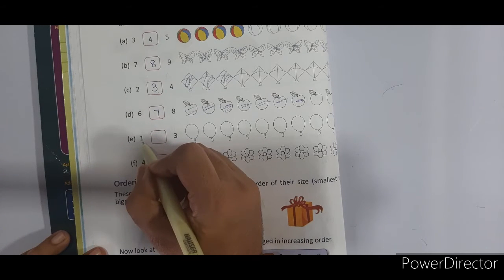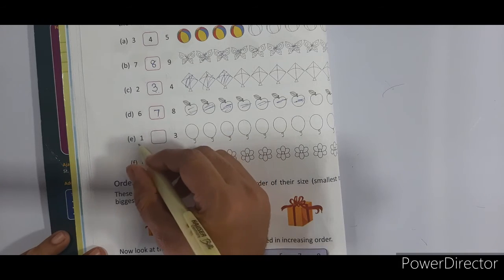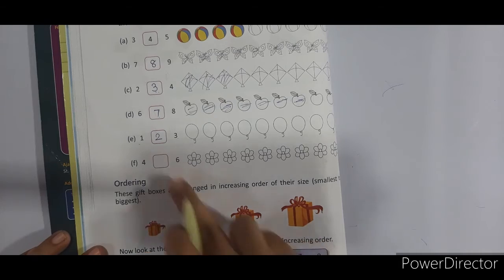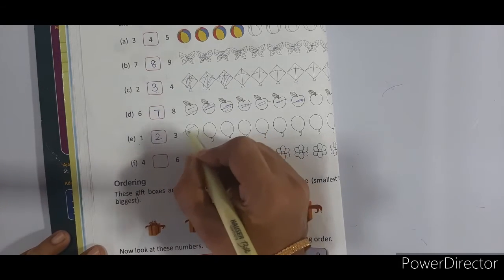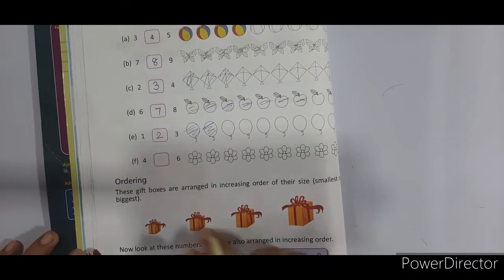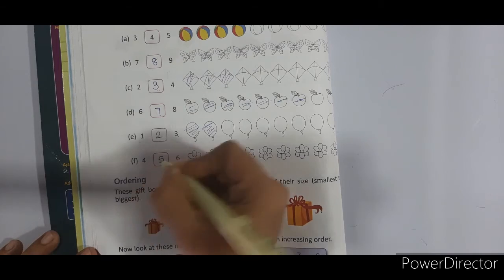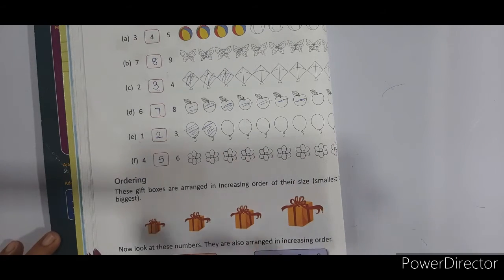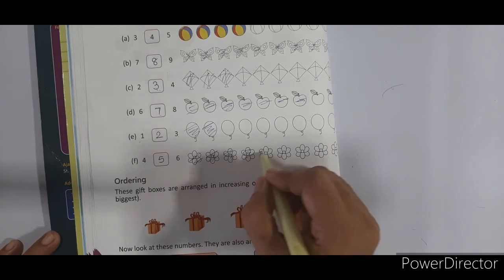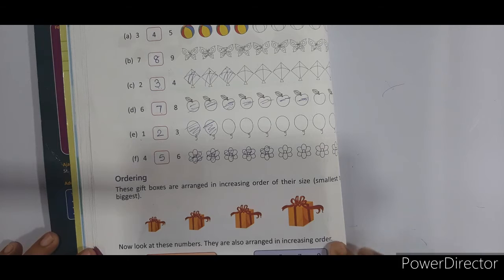Then next is E, 1 and 3. Between 1 and 3, which number comes? 2. So write 2. So color 2 balloons. Color 2 balloons. Now here again between 4 and 6 you have 5. Number 5. Color 5 flowers. 3, 4, 5. 5 flowers. Color it. Okay.